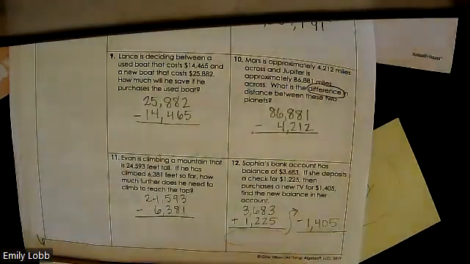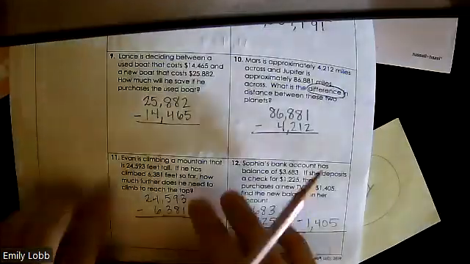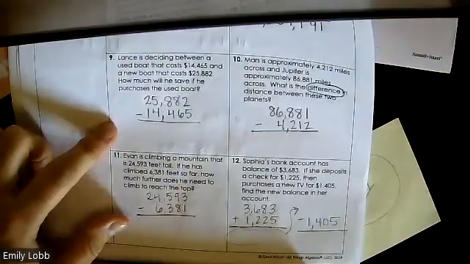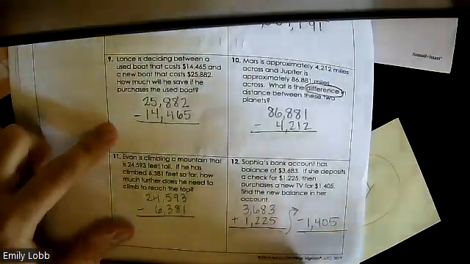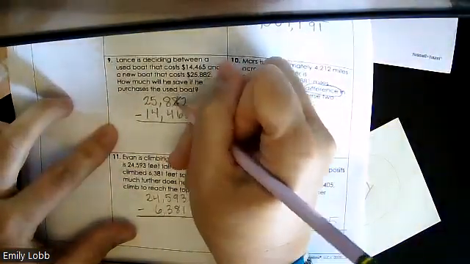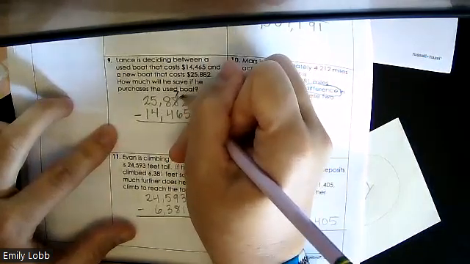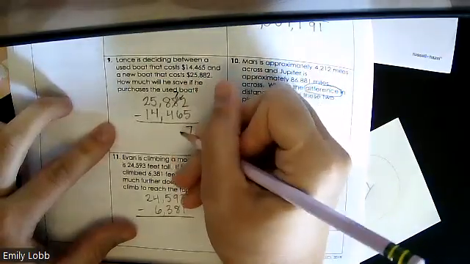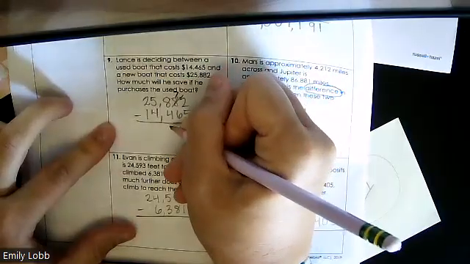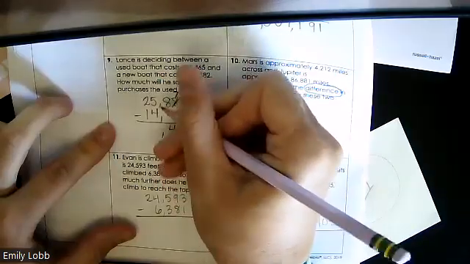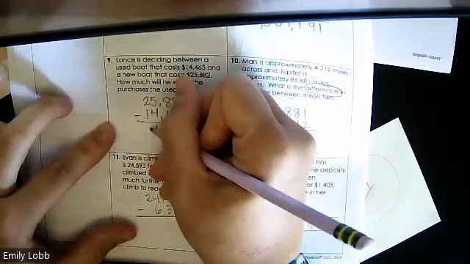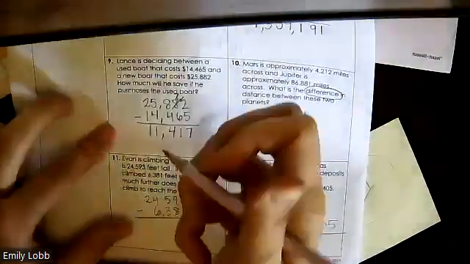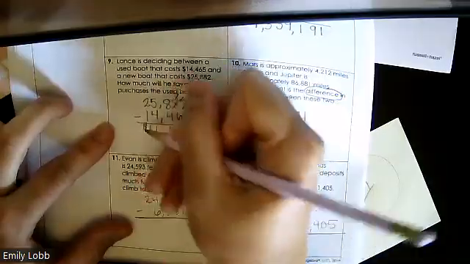All right, let's look at page 6. We're looking at number 9. We cannot take 5 from 2, so please don't say this is 3, right? We have to borrow from the 8, so it becomes 7. So 12 minus 5 is 7. We should know that. 7 minus 6 is 1. 8 minus 4 is 4. You can bring your comma down. 5 minus 4 is 1. 2 minus 1 is 1. Should be pretty straightforward. They're asking how much he saves, so this would be in dollars.